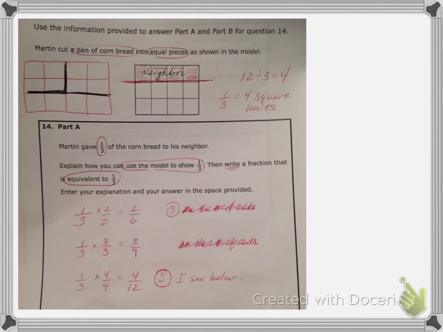So what I did is I looked at the diagram that you were given, the pan. It's cut into 12 equal pieces. But I know 12 divided into thirds would be 4 equal pieces. 12 divided by 3 is 4. So 1/3 of that pan, boys and girls, would be 4 square units. So I just wrote neighbor and I shaded in a red pen the 4 pieces of cornbread.